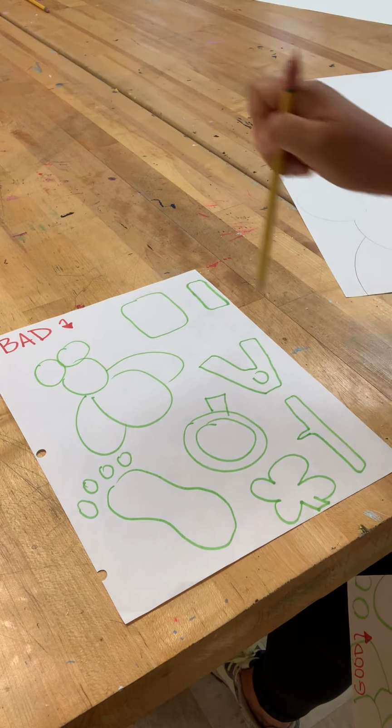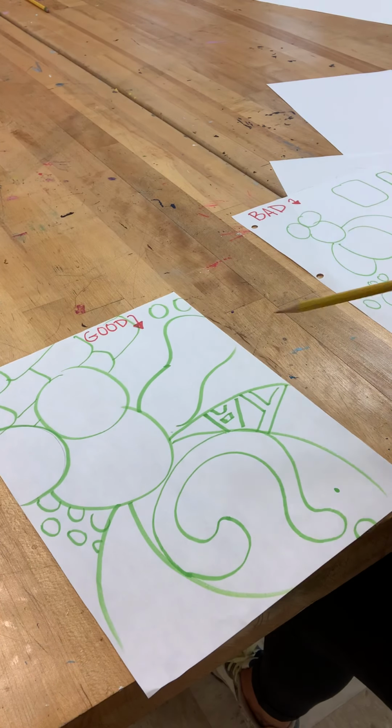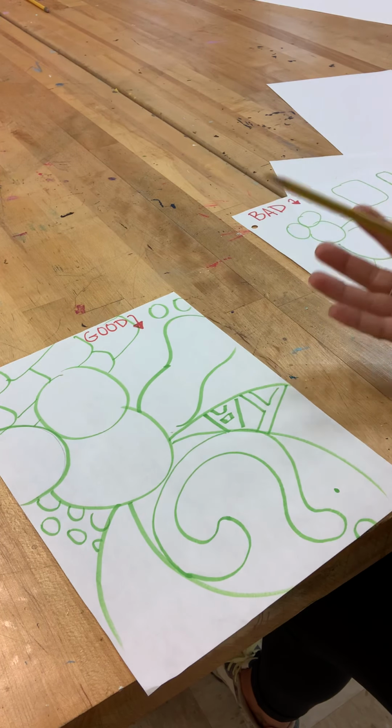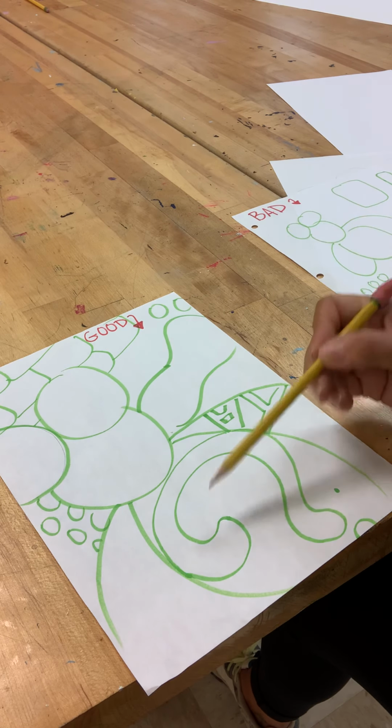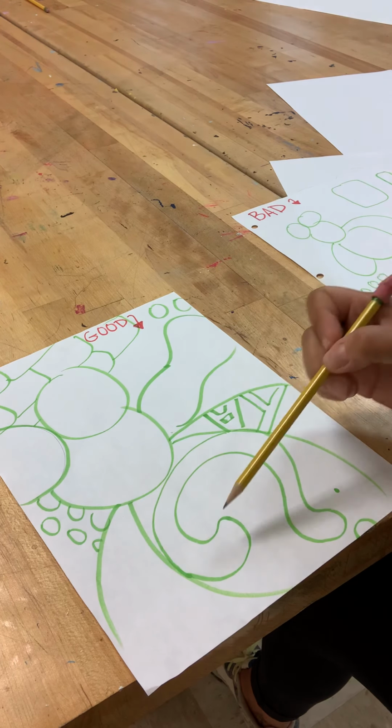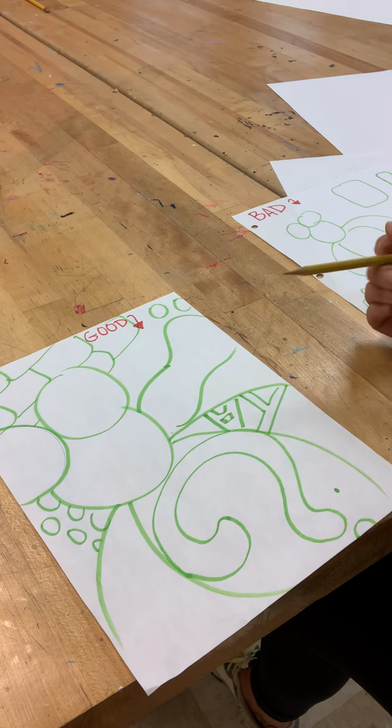So again, you don't want all of your symbols separate and the same size. And you can see in this one, nothing goes off the page. Here, my symbols are nice and big. I have a focal point, which is my fly. It's the main subject of my story. I've overlapped layers and symbols. And I've also put symbols inside of symbols.